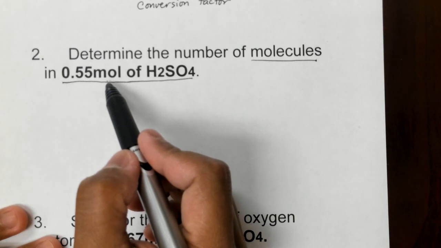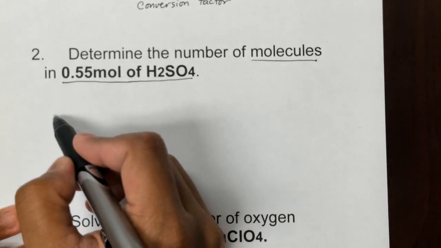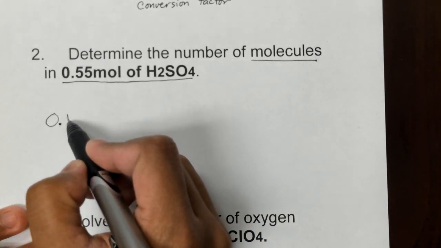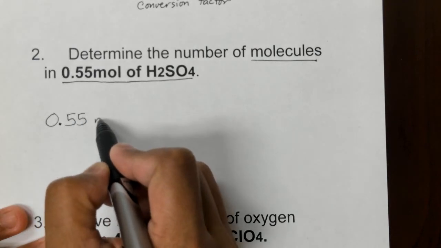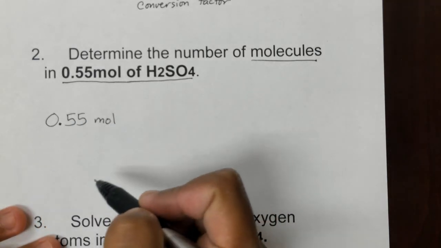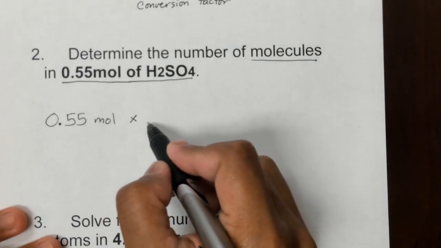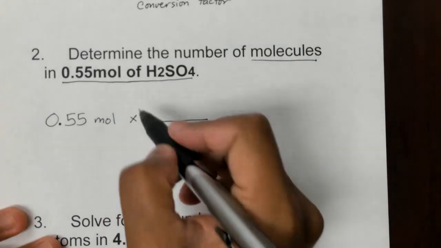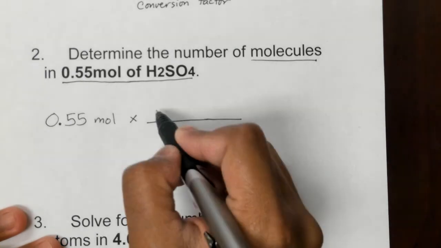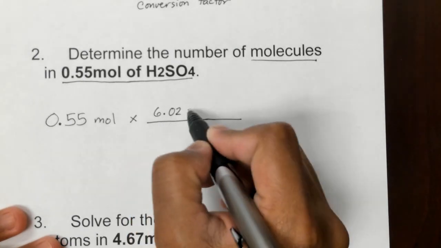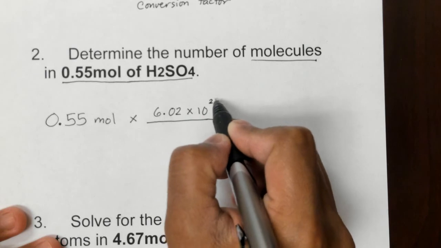So again, the first step is we write the given mole, the number and the mole unit. So that's our given. Next, again, we multiply it with the Avogadro's number. So Avogadro's number will be 6.02 times 10 to the 23.